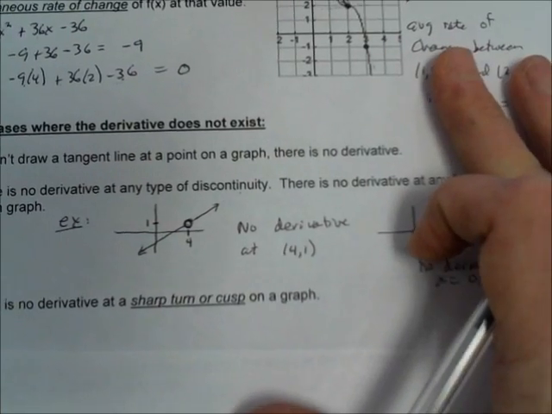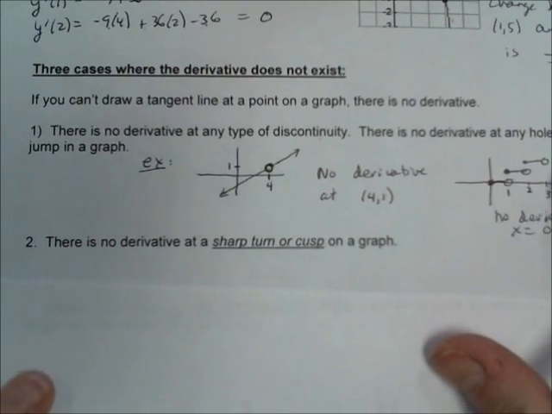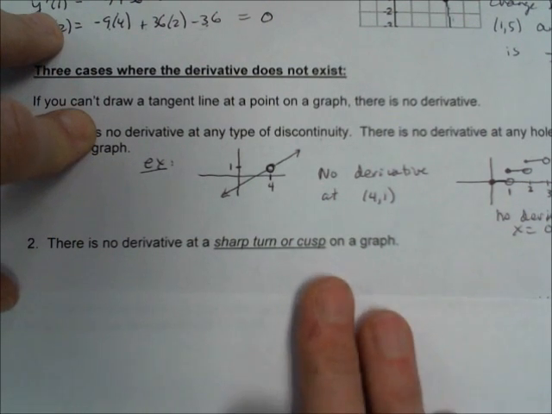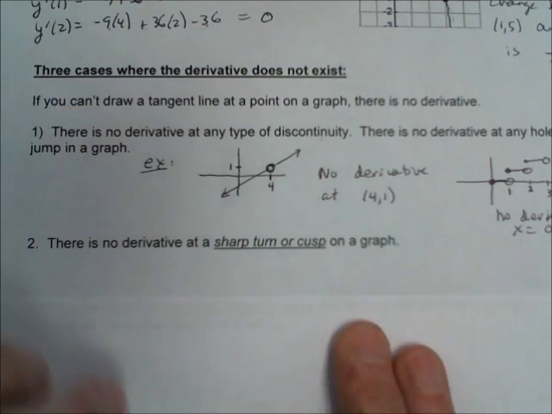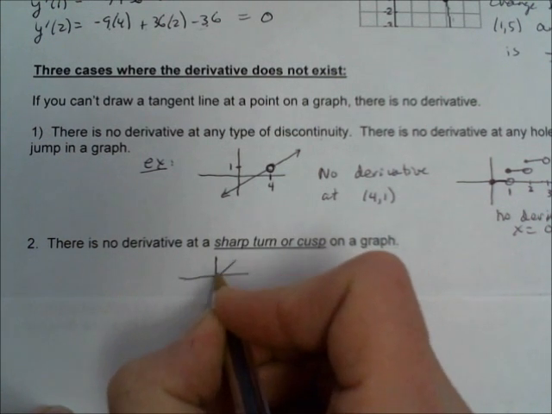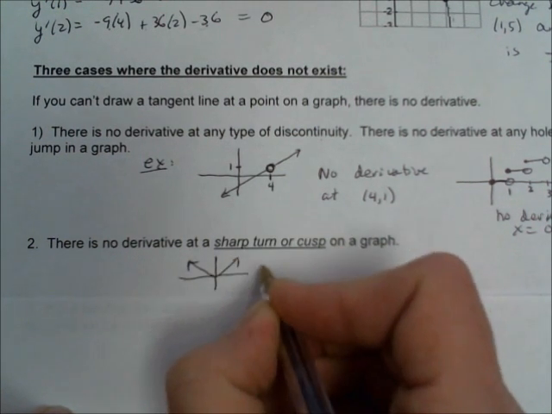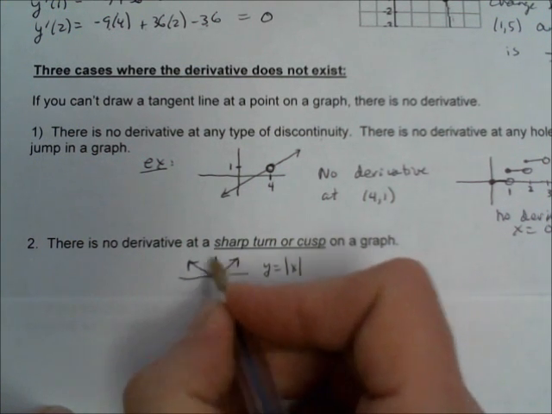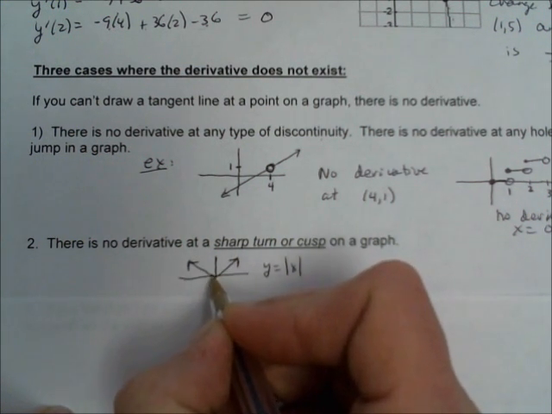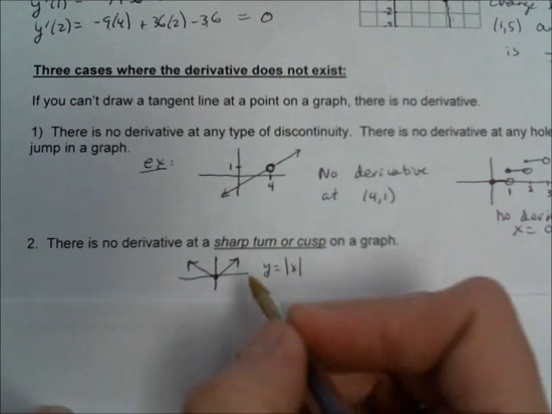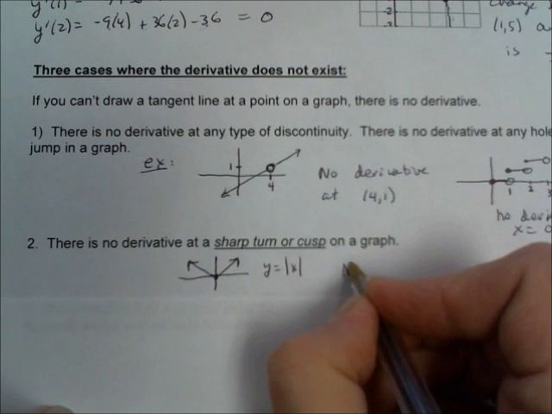Second case, there's no derivative if you have a sharp turn, or sometimes sharp turns are called cusps. And the most familiar example of this is the absolute value function. If you remember, y is equal to the absolute value of x. There's a derivative of the absolute value function at all places on this graph except at x equals 0.